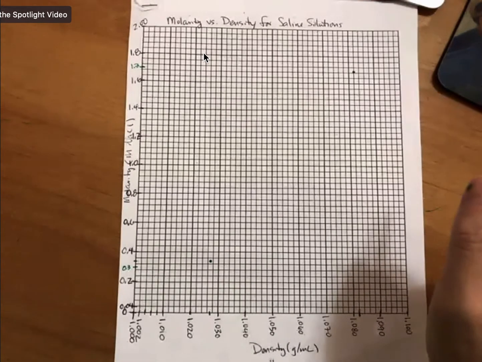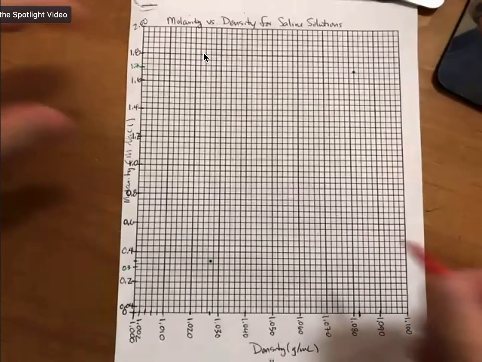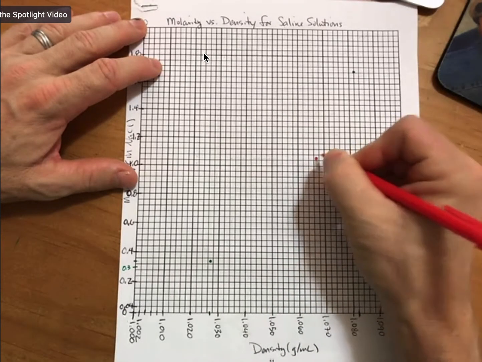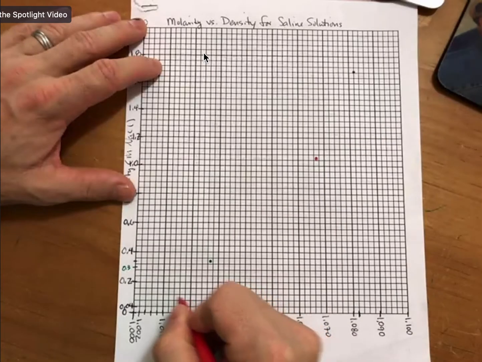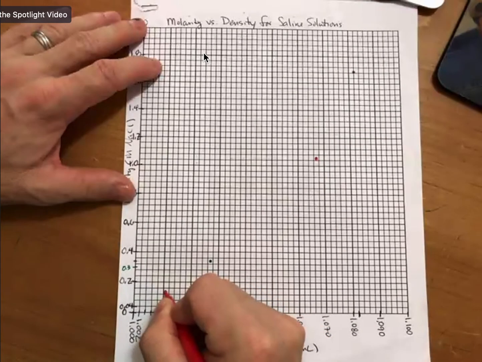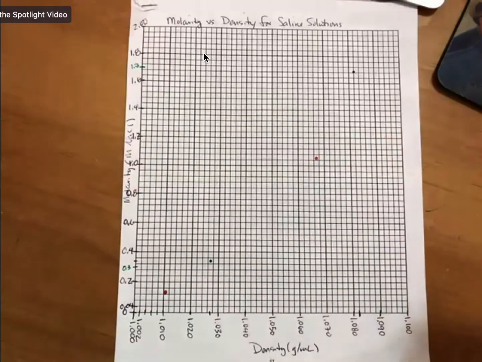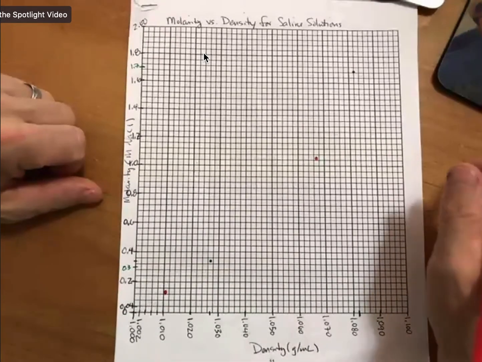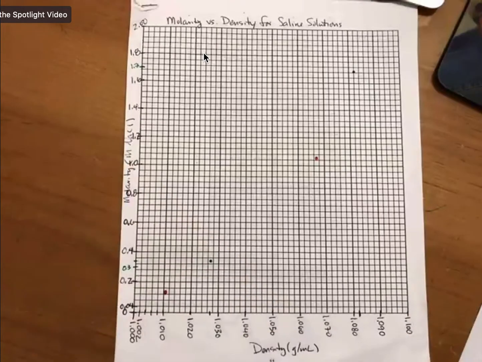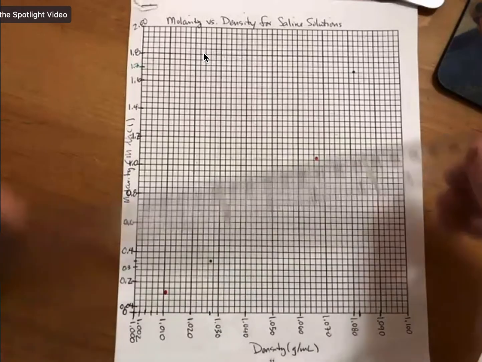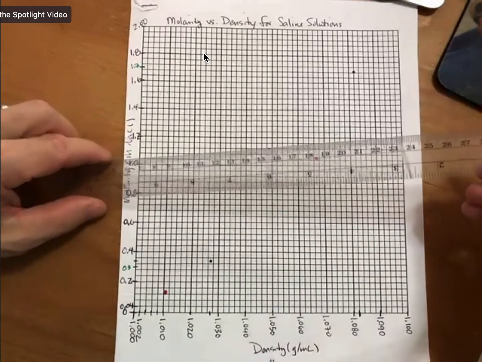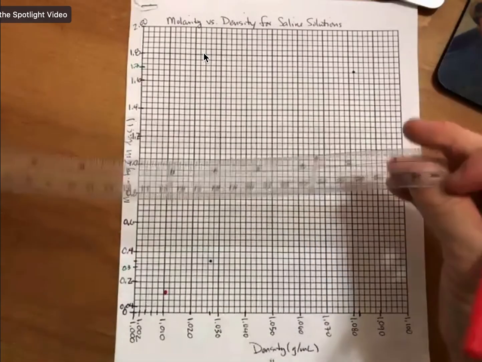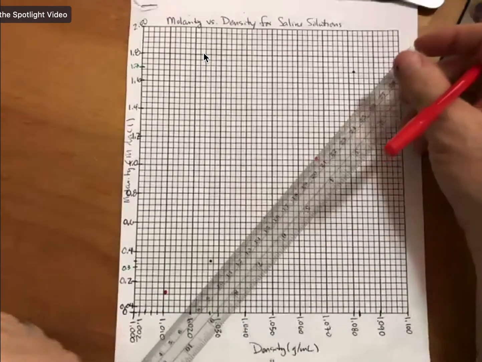Okay, so I'm going to put 2 more points on here. I'm going to put one down here and one over here. I don't have these data points, but I want you to have 4 points on your graph when we make a best fit line. And I just happen to have a see-through ruler. You don't need this. In fact, I usually don't have one.